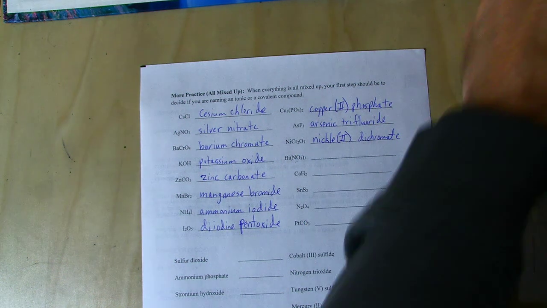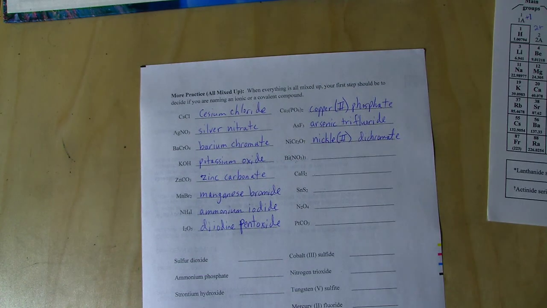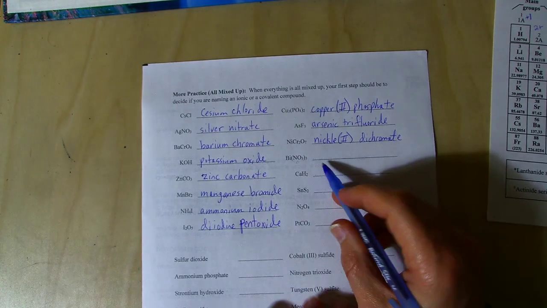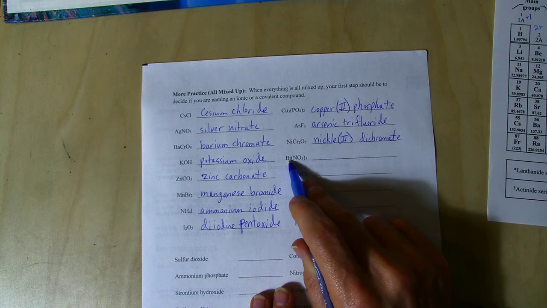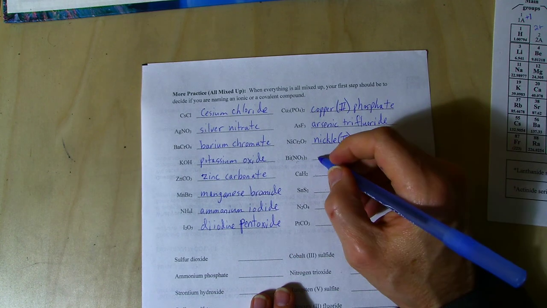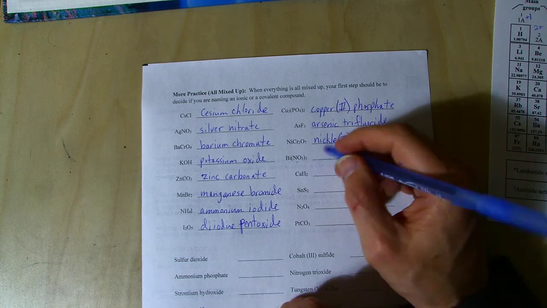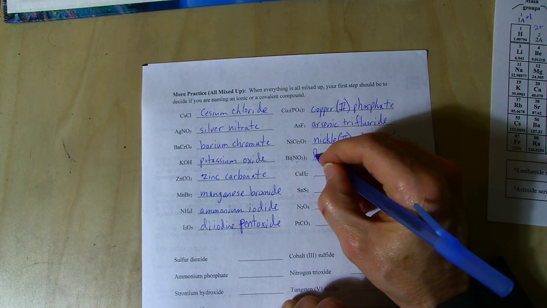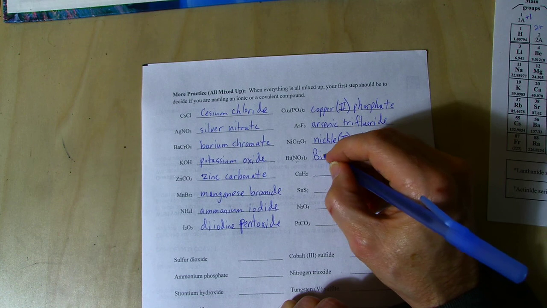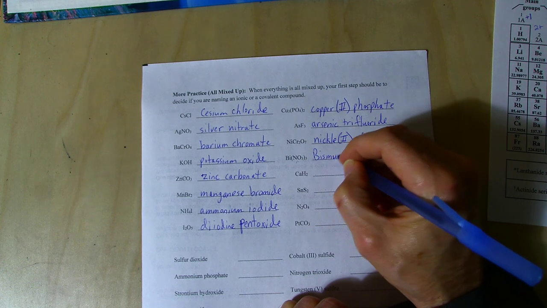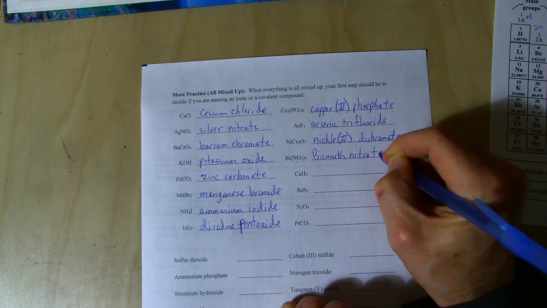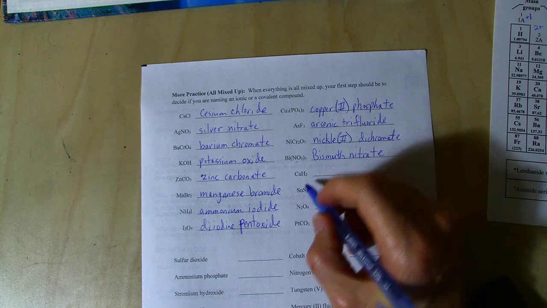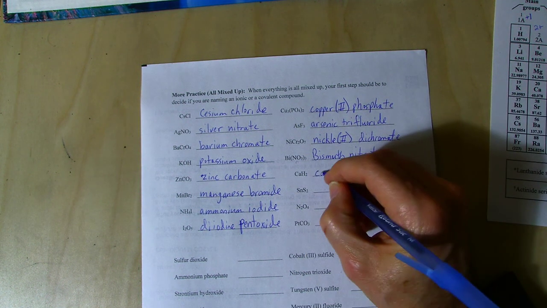Okay, so actually no, it's not going to have a variable charge. So that's going to be a positive 3 charge. So that's going to be, let's see, bismuth nitrate.